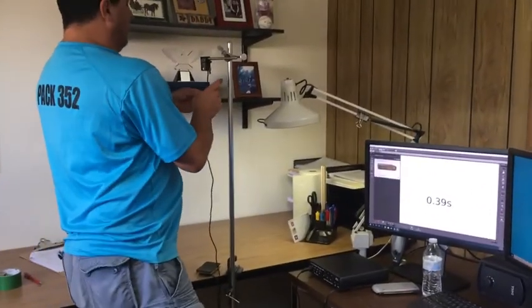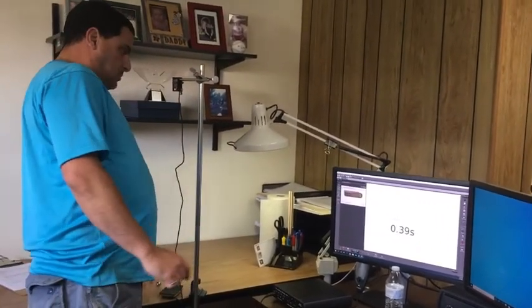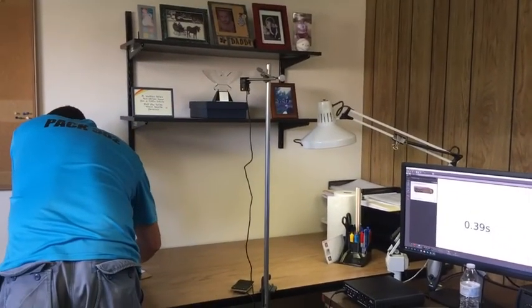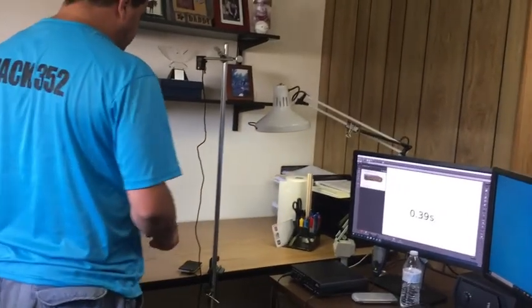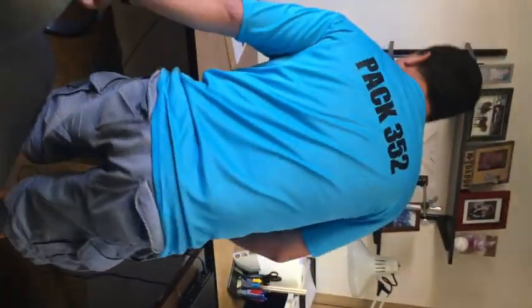I'm going to see if I can get one that's different than 0.39. It's like 5 trials in a row at 0.39. Interesting. Okay, so now I'm going to go to 1 meter.